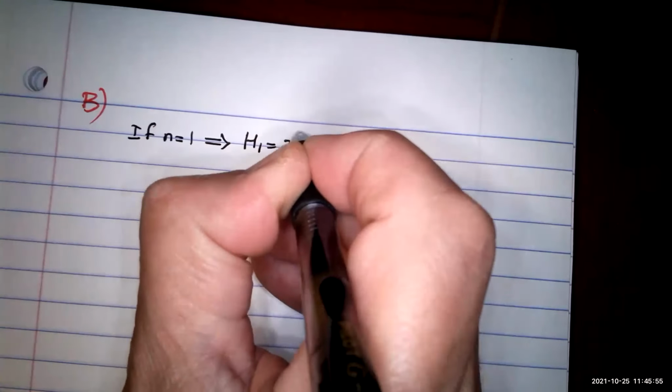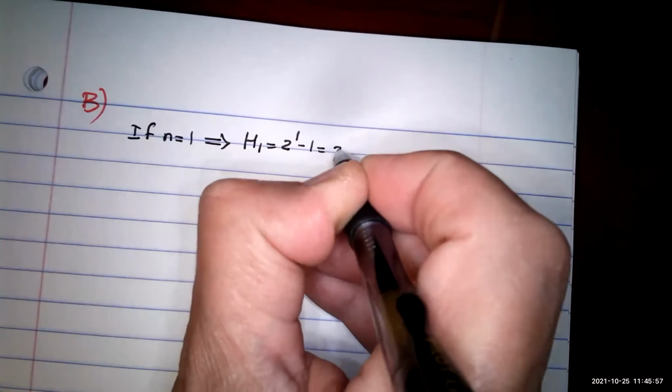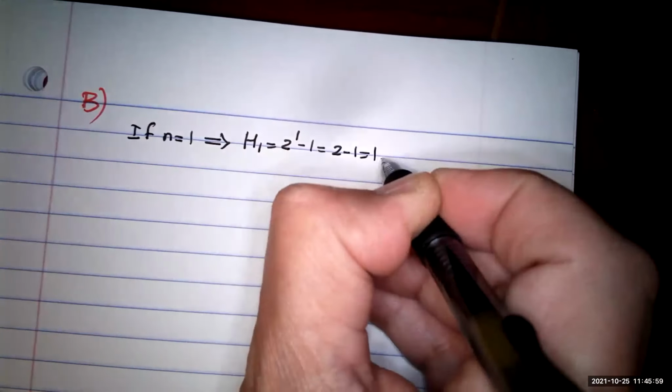No. You know that this is going to be an easy procedure. So the basic step is that you have to prove it's true for n equal to 1. So if n is equal to 1, your formula gives you H1 equal to 2 to the first minus 1, which is 2 minus 1, which is 1.